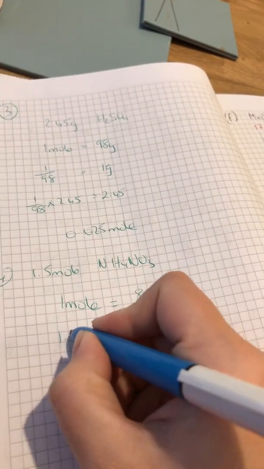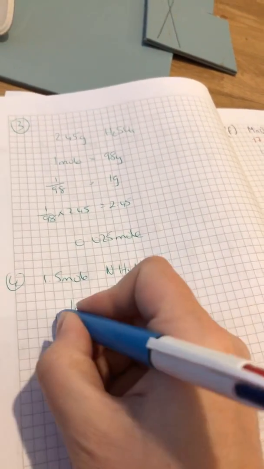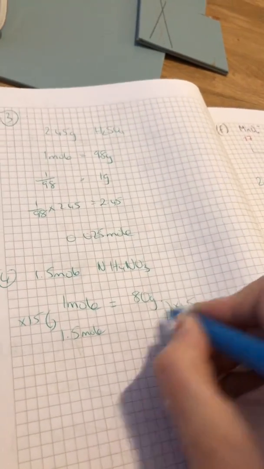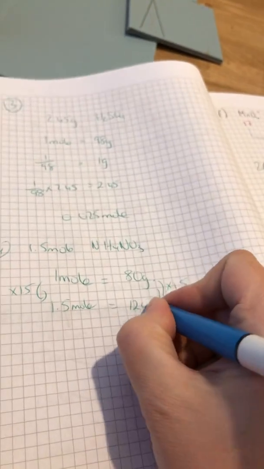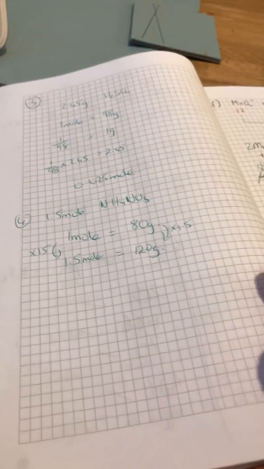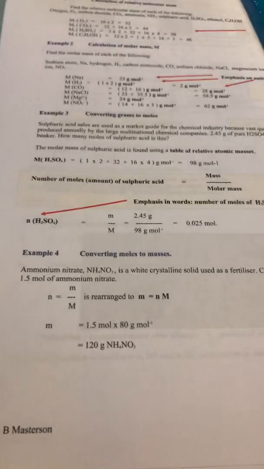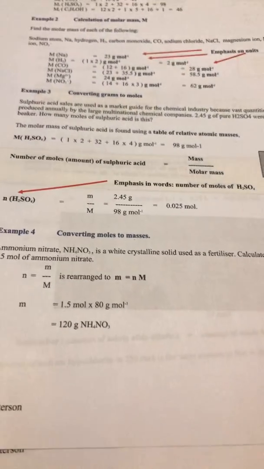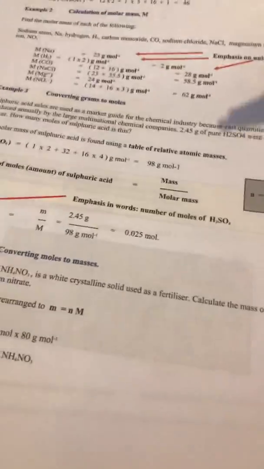You didn't have 1 mole, you had 1.5 moles. So you convert it by multiplying by 1.5. You multiply this side by 1.5, and you will get 120 grams. That's the way we've always done them. But if you take a look at the answers, I've used the formulas in these cases just so that any of you who are still struggling at this point, and this is something I would do with every group of sixth years, if you're still struggling, there are ways around your struggles. You don't have to not be able to attempt a question.